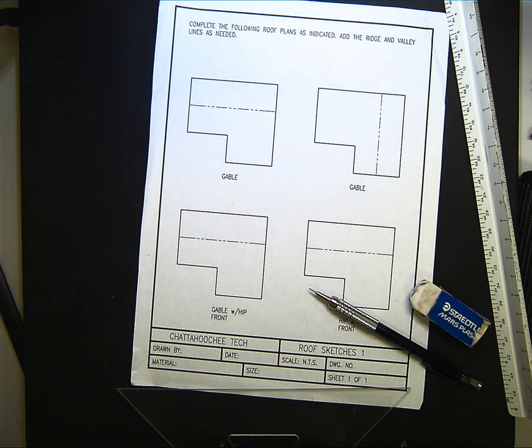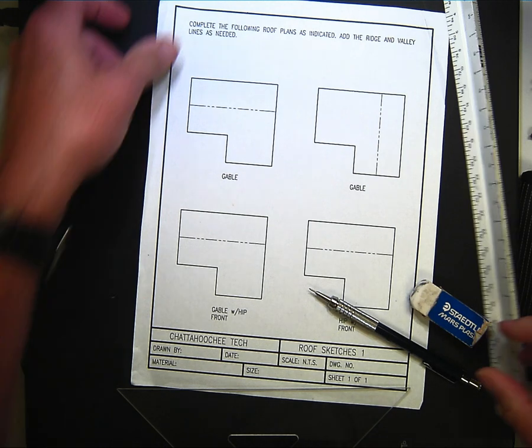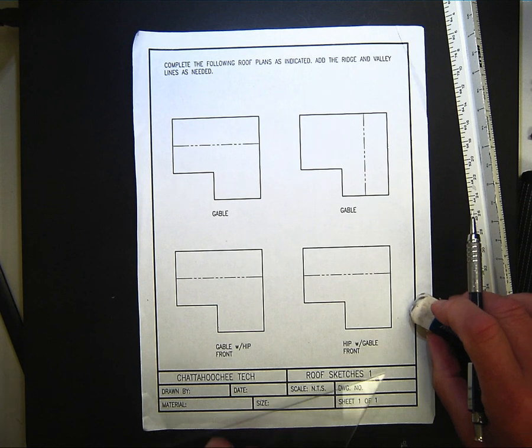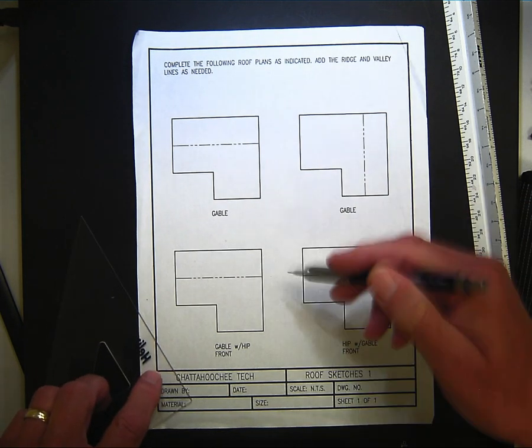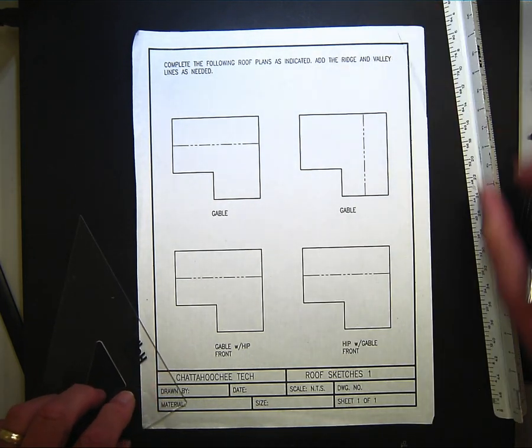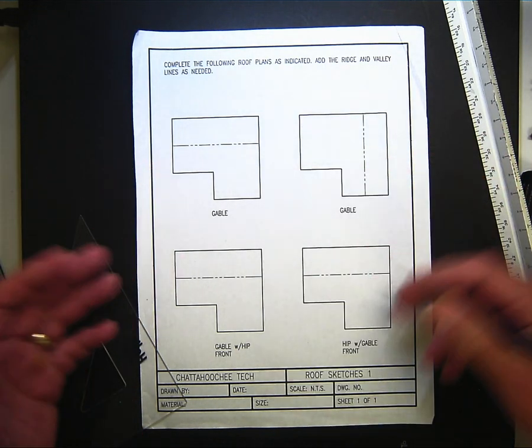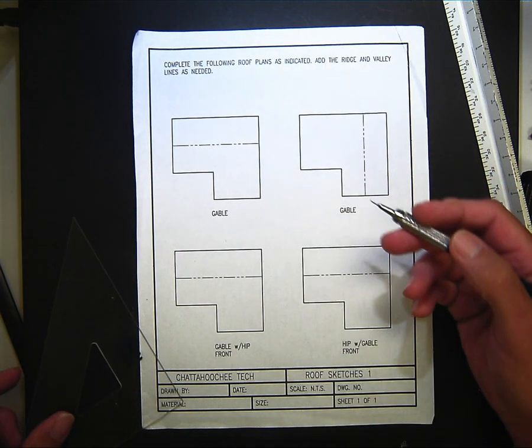Okay, I'm going to try this video here in the classroom from the Elmo camera. In this in-class assignment, what you can be doing is sketching out these different roof plans based on what I'm giving you here. So the first two, these are all L-shaped buildings. The top two, we're going to do gables.